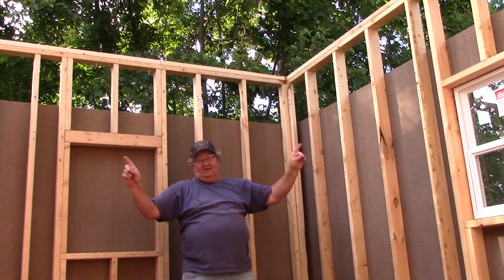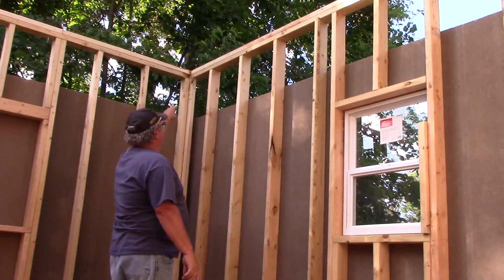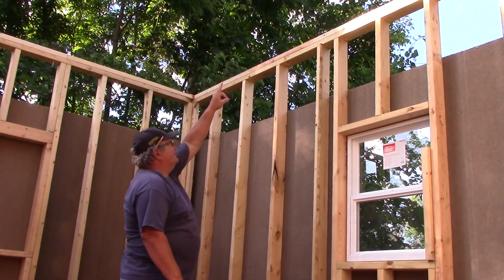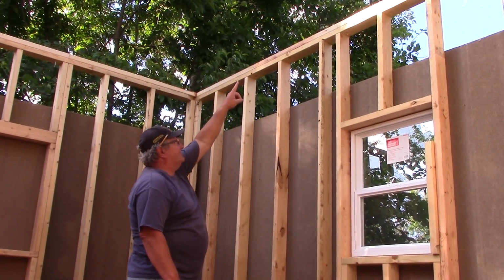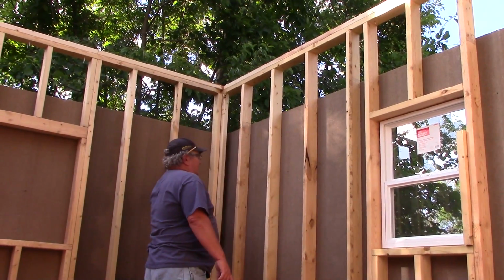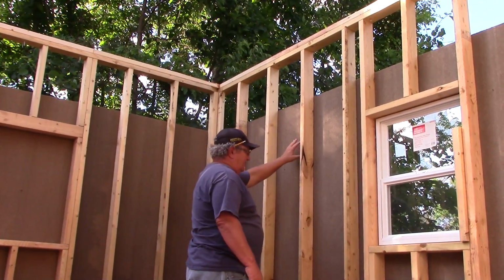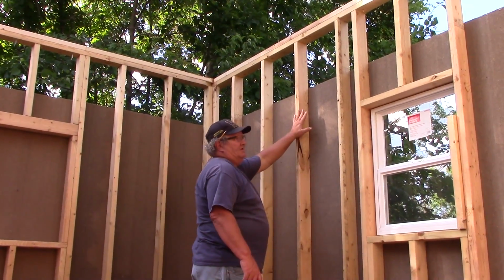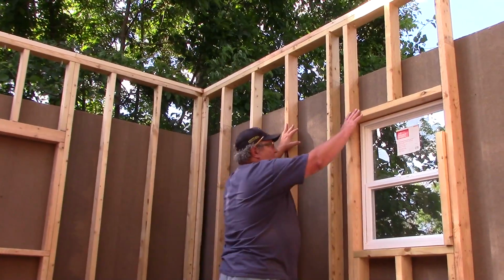These two walls are not, because my end rafter is going to carry the load from the roof to this plate over here. This is basically a partition wall, is all this is. So it didn't need all the extra stuff.